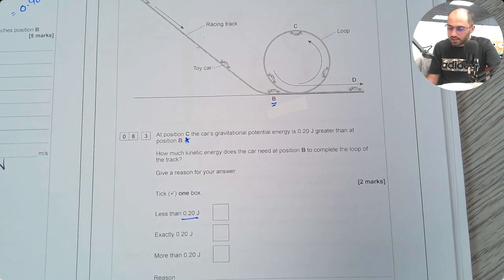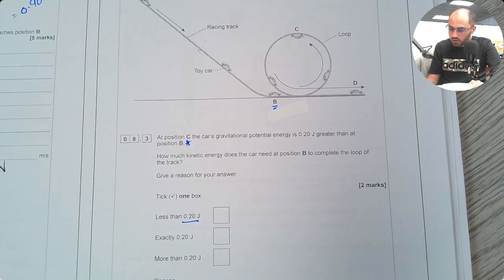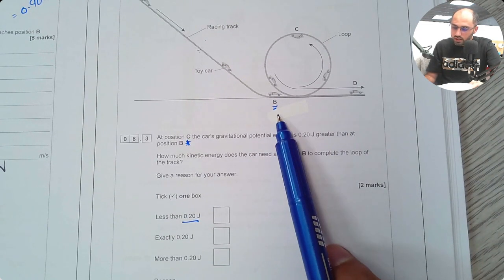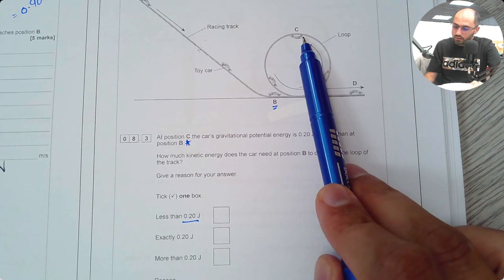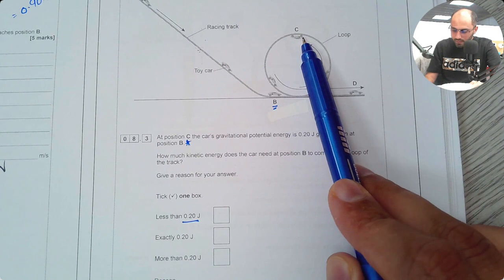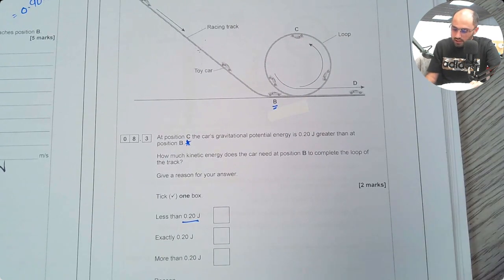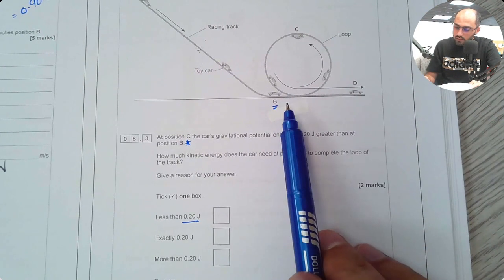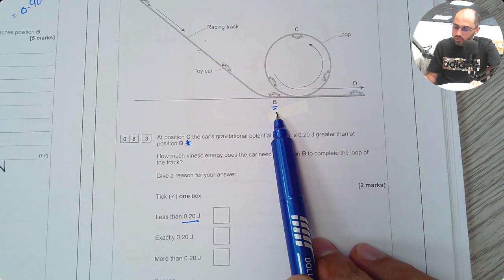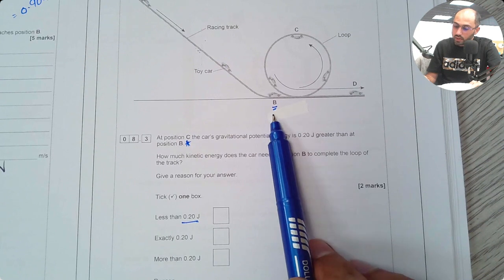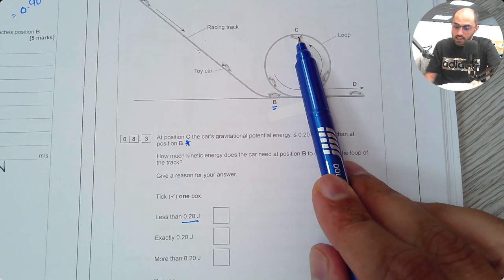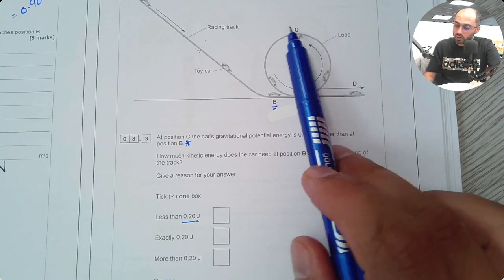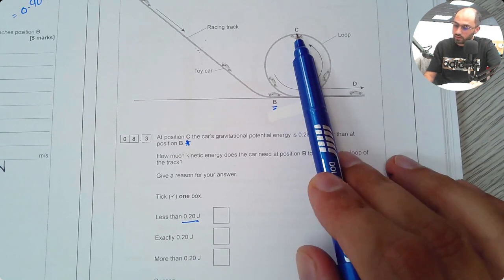Option 1 says less than 0.20 joules. If we say that the energy at location B is less than 0.20 joules, then the car will never get to location C. So 1 is not correct. Second option says exactly 0.20 joules. Now, if the car has exactly 0.20 joules of KE at location B, the car will get to location C, but it will not have any KE at location C. So it will not carry on traveling. It will just simply fall off.